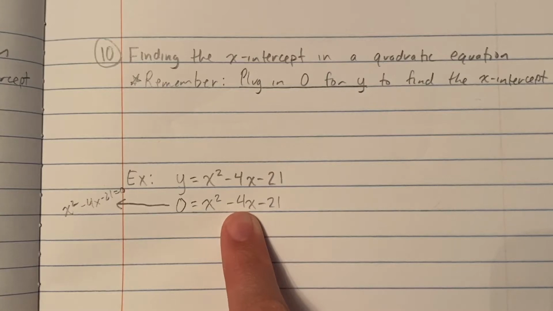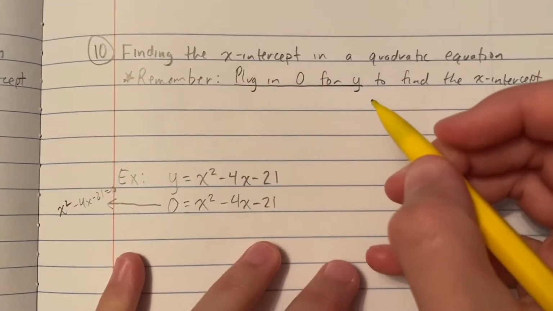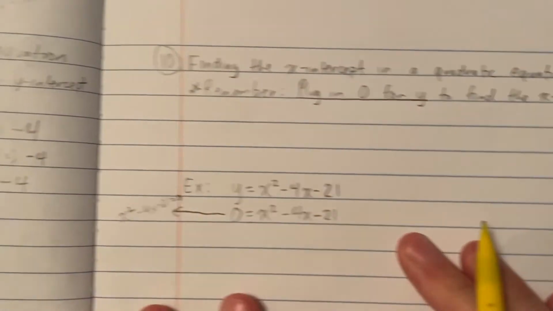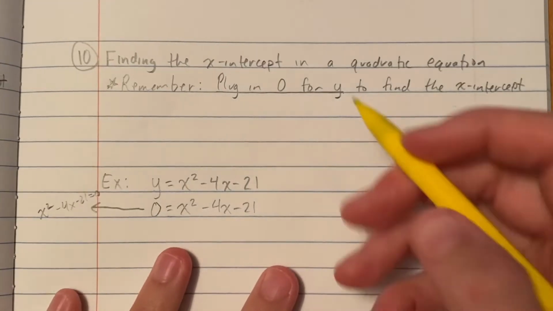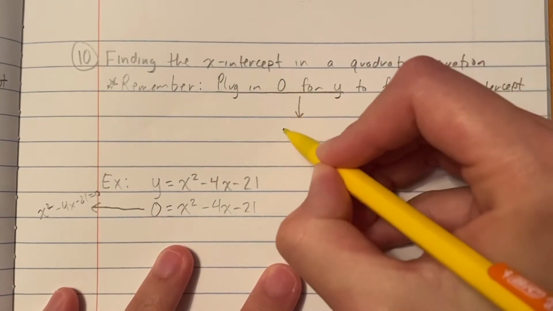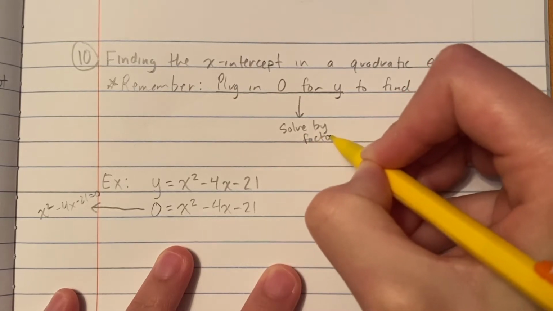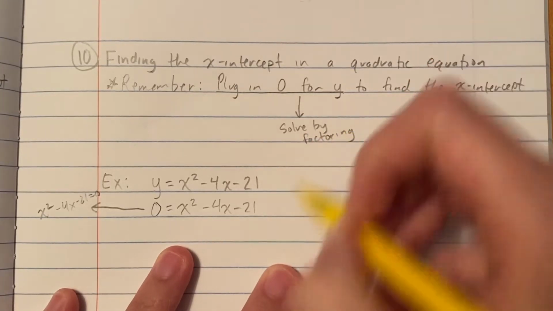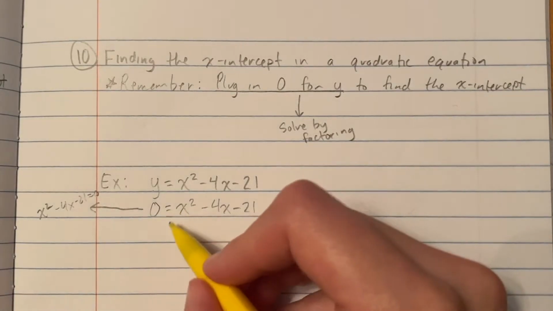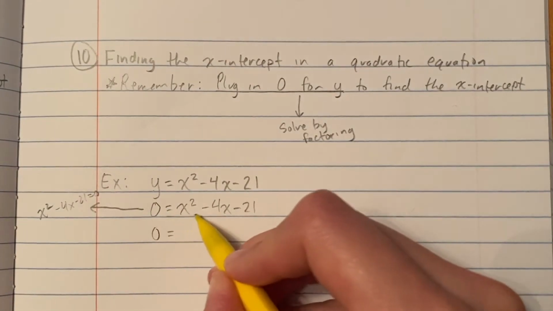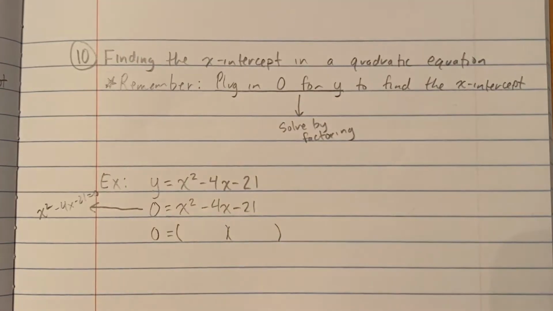So now, what do I do here? This is where it's a little bit trickier than the y-intercept, because with the y-intercept, we just did the math and ended up with a number. But here, after we plug in 0 for y, we're going to have to solve by factoring. We're actually going to learn other ways to solve these too, but right now, we're working on solving by factoring. So remember this. I'm going to take this and change it to something that looks like this.